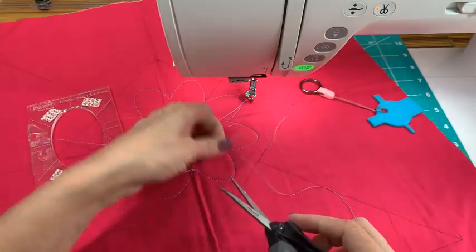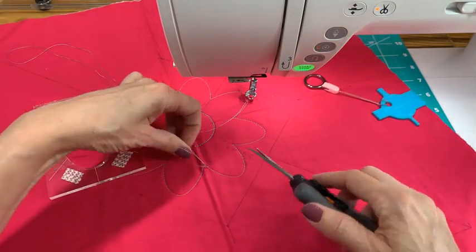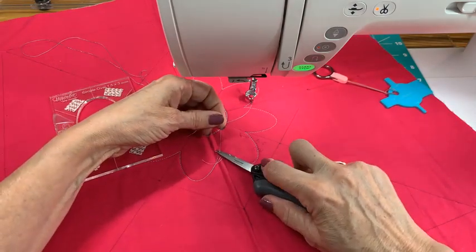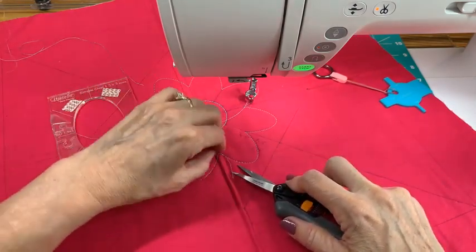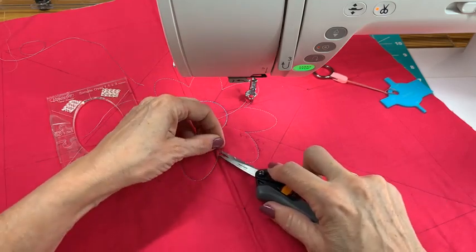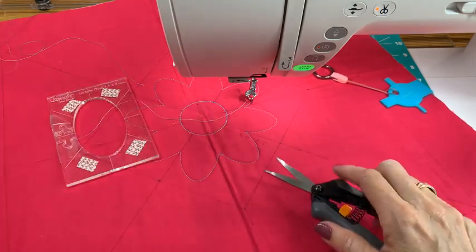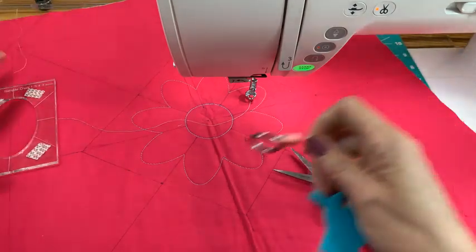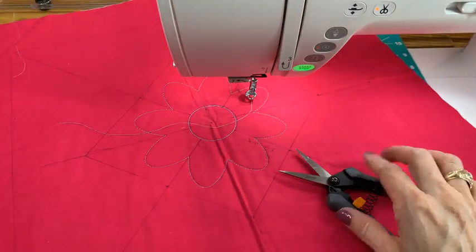And I've got a lot of threads here because we have our start and stop at the same position. Now that we're done, I'll just clip them close. Make sure I've got everybody trimmed off. All right, so I'm going to pull it up just so you can kind of see where we're going with that.